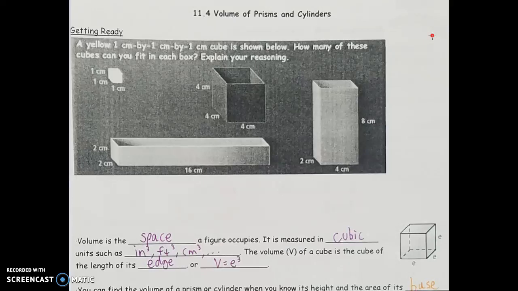Since we already focused on the surface area of prisms and cylinders in 11.2, we're going to switch that up a bit in 11.4 by looking at their volumes. So volume in the first place is the space that a figure occupies. It's measured in cubic units, and that can be something like cubic inches, cubic feet, cubic centimeters. Any kind of measurement we're using, we're just making that cubic.